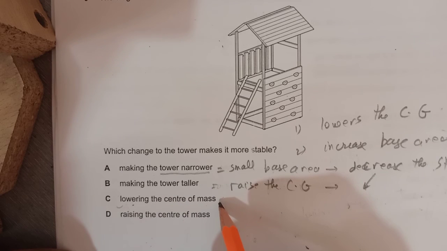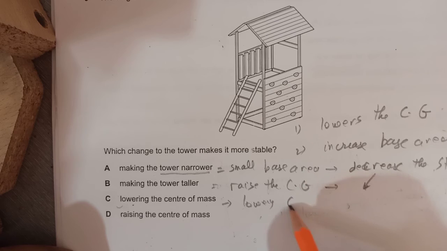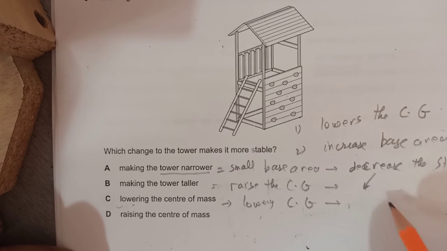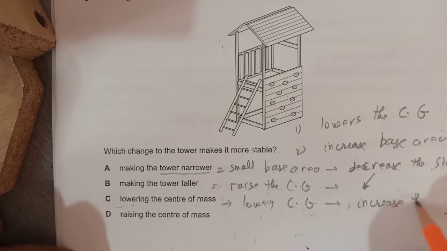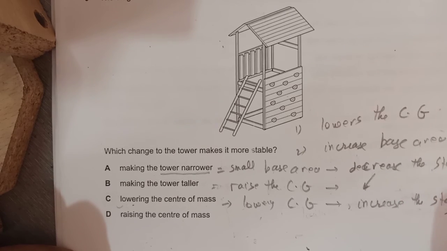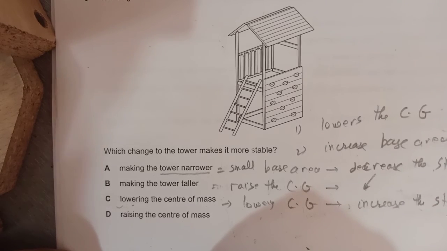Lower the center of mass, yes. Lower the center of mass means generally you lower the center of gravity. When you lower the center of gravity, you increase the stability. In some other lecture, I will explain what is the difference between center of mass and the center of gravity.